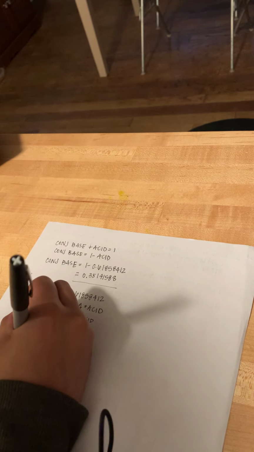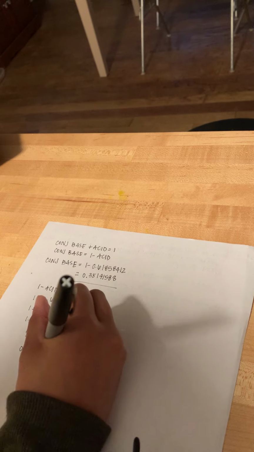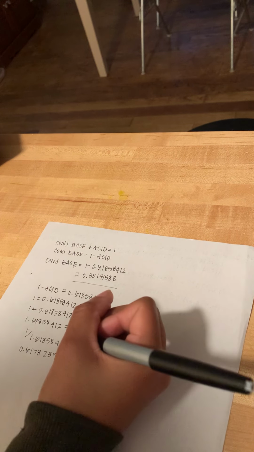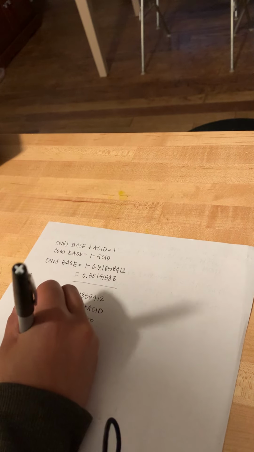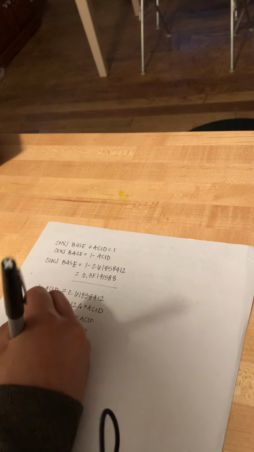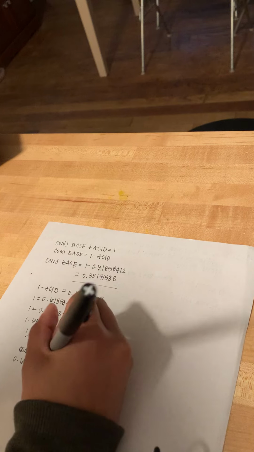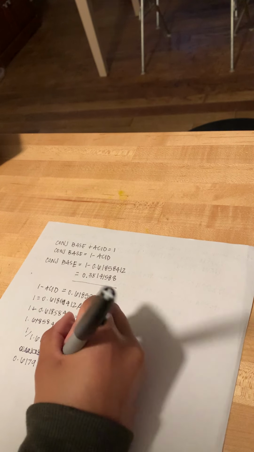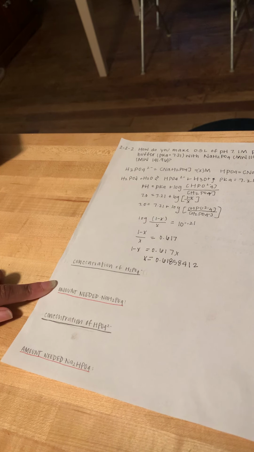So the acid's total is going to be 0.61782. Sorry, that's not the right one. The total is going to be 0.61793632 for the acid. So after that, you have to get the concentrations and then you get the amount.